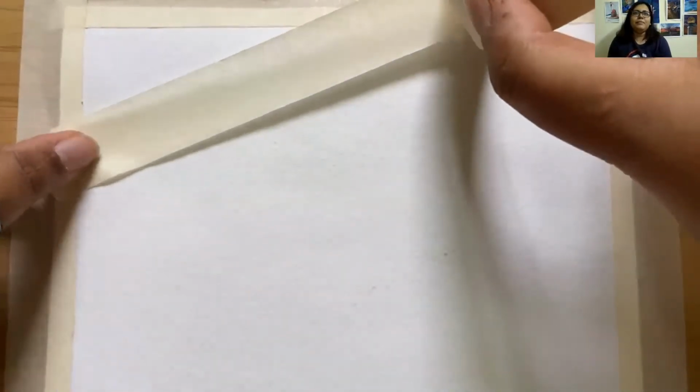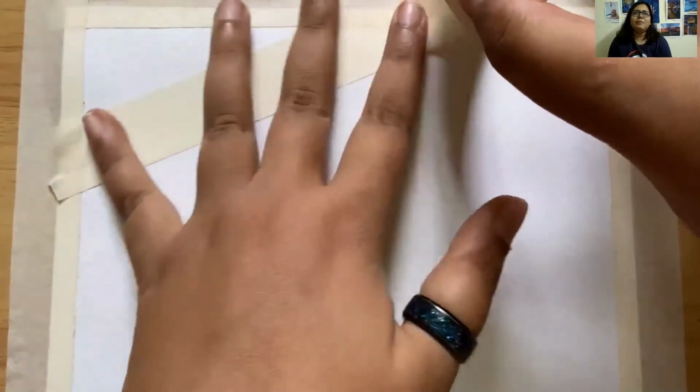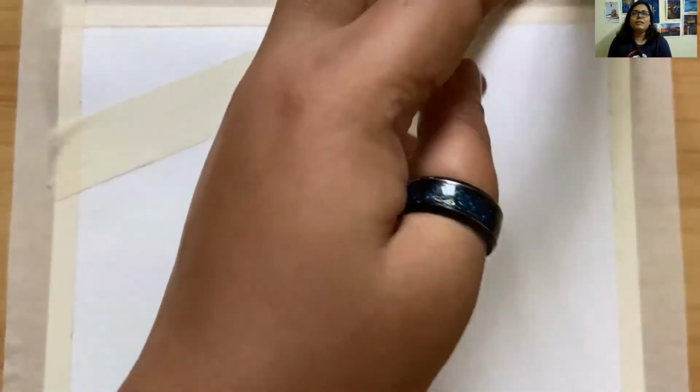So the first step is a very, very basic one. We'll be using the sellotape to randomly tape off parts of the paper. So just see. Here I'm taking the sellotape. I'll just apply randomly. Just randomly apply the sellotape. And with the help of a scissor, just cut it off.